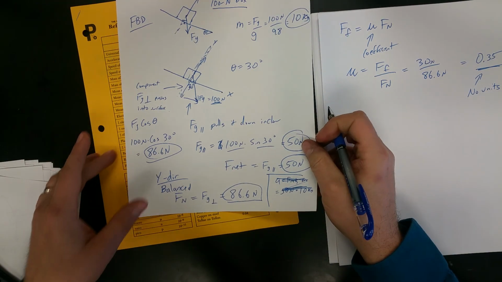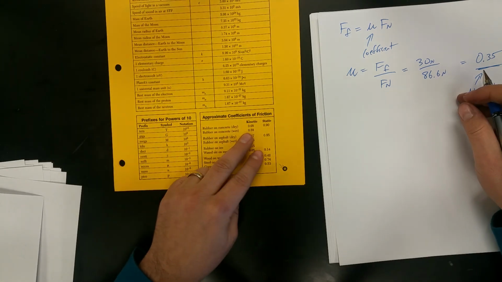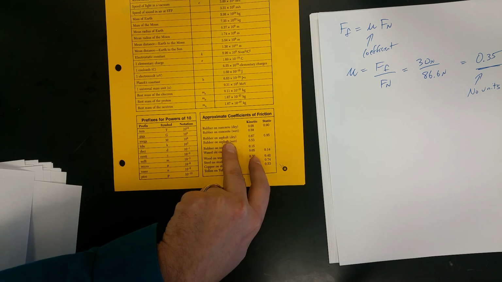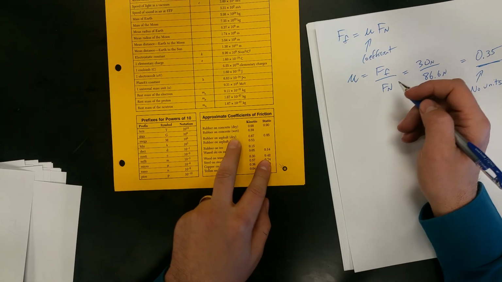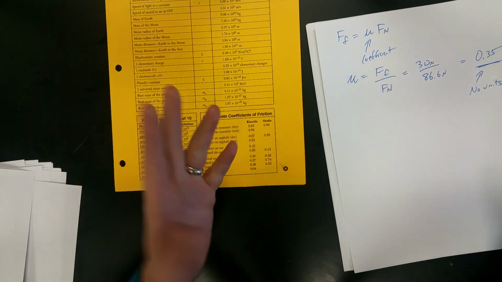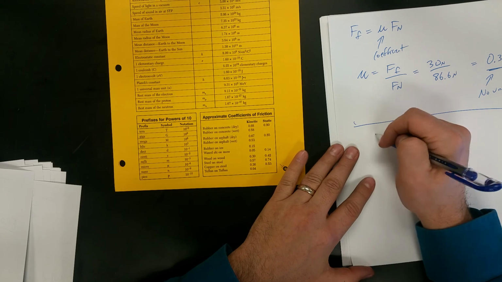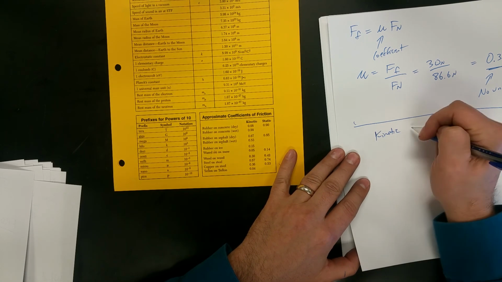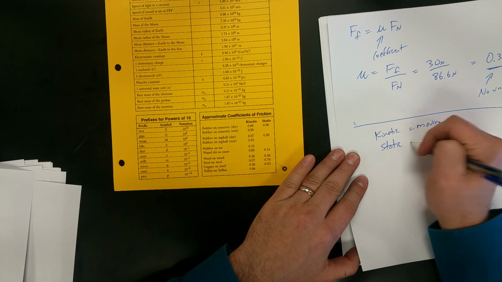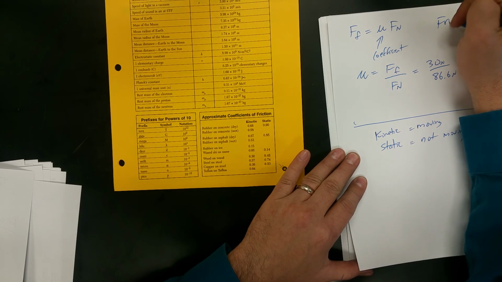Now sometimes you find that coefficient from the first page of the reference table. Like you see different materials here. You can see rubber on concrete. You can see rubber on wet concrete and dry concrete. Kinetic versus static. They have some blanks for static. I don't know why. Let's keep it simple though, because we know kinetic is moving. We know static is not moving. So this is all in friction.